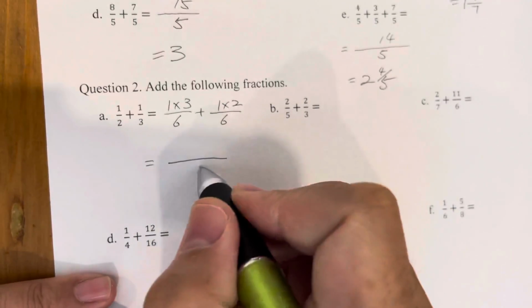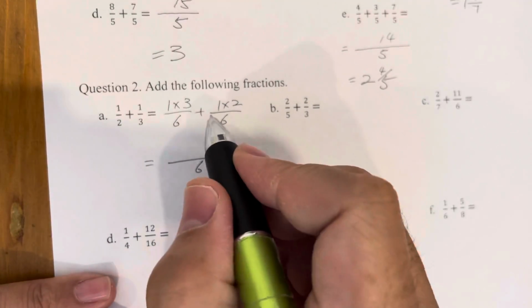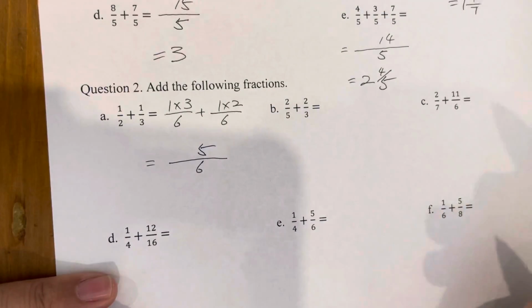So now we have a common denominator. 3 plus 2 is 5. So that's the sum.